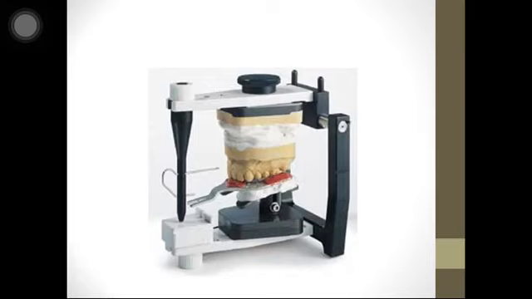Then how the mandibular arch is joined with the maxillary arch is very simple. It is recorded with the help of horizontal jaw relation, and then the mandibular cast is easily joined to the lower member of the articulator with the help of maxillomandibular records.